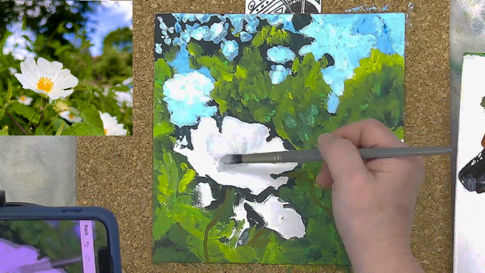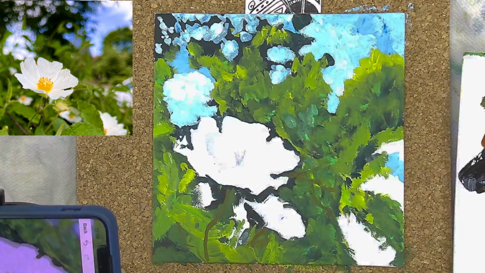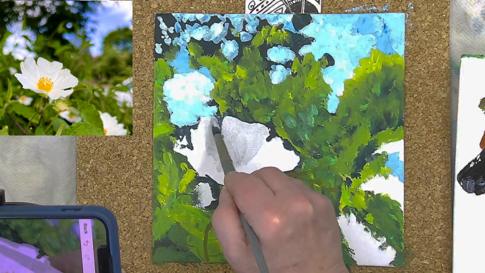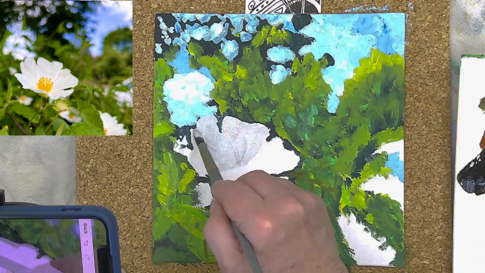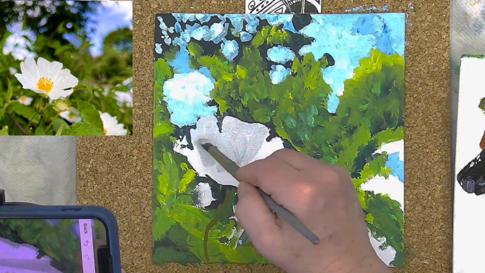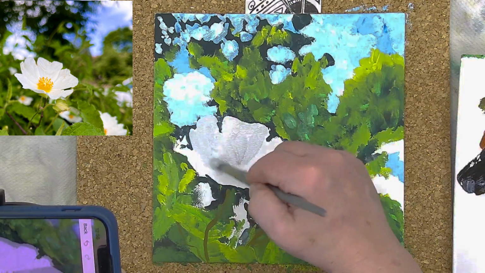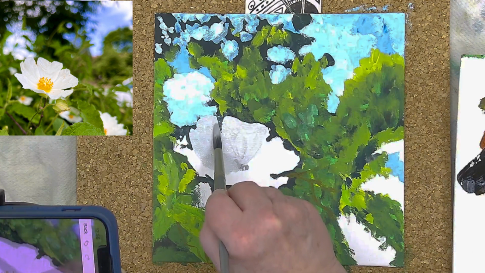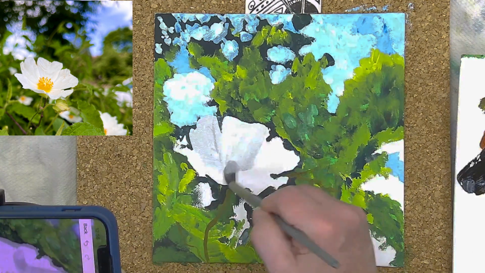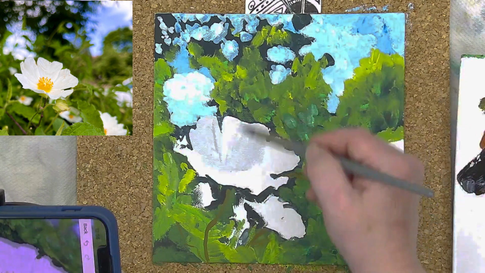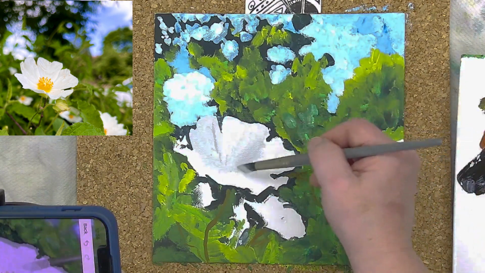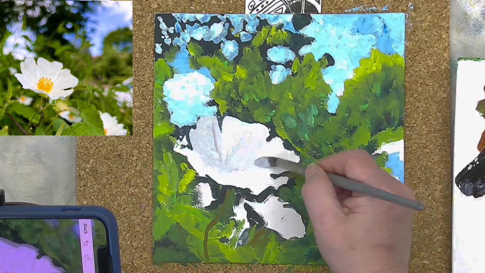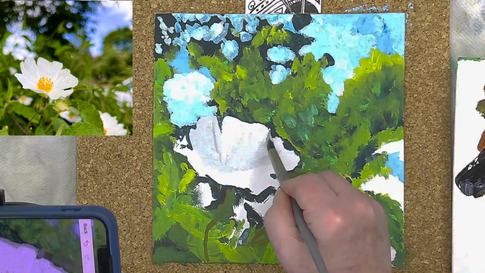I did bring my dark color in a little bit farther on the flowers. That just makes it so that the background is truly behind my picture, behind my flower. I am working my petals from the center towards the outside edge.